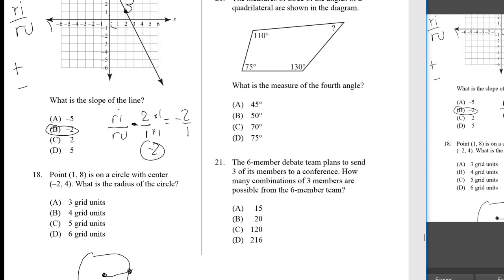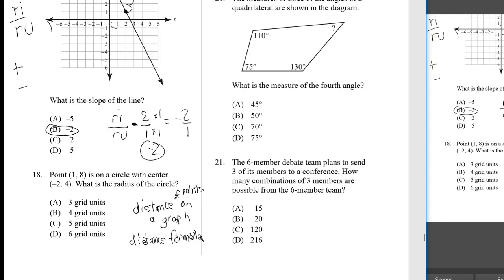Anytime you're asked about distance of points on a graph, we're going to use what's known as the distance formula, and it's essentially the Pythagorean theorem. Okay, let me try and erase everything here.